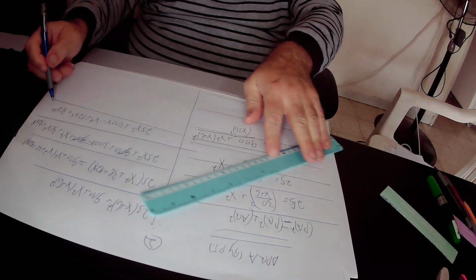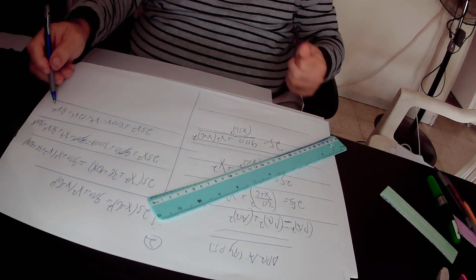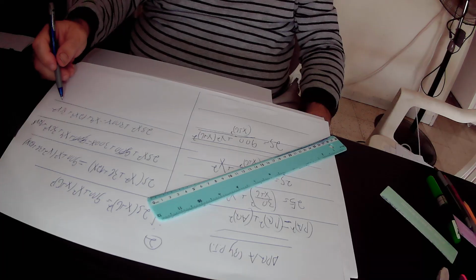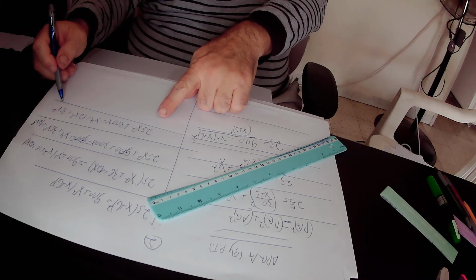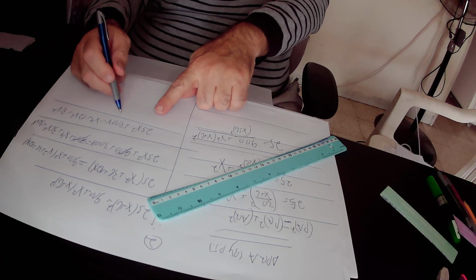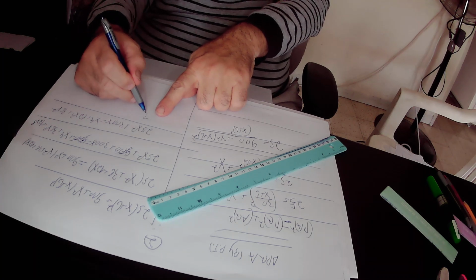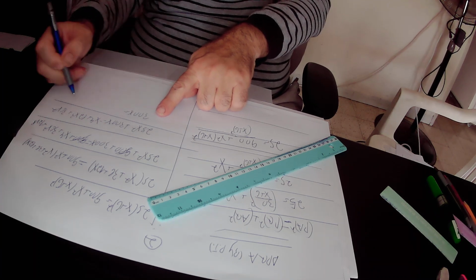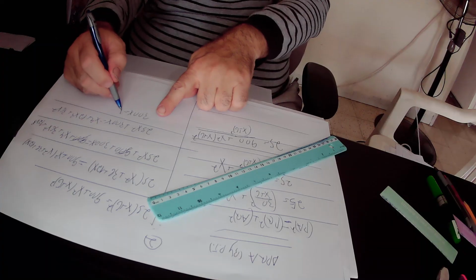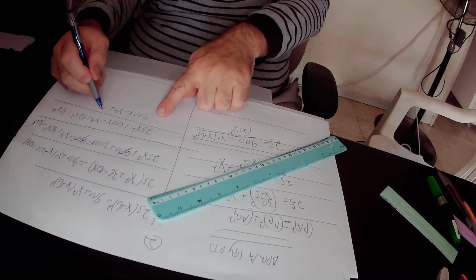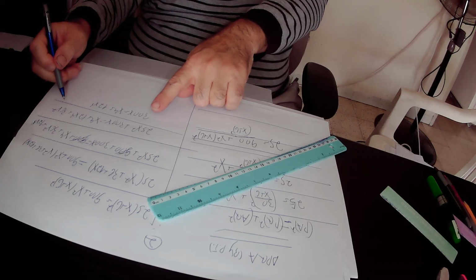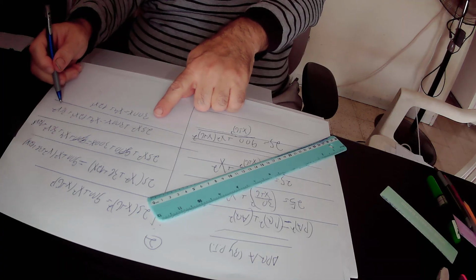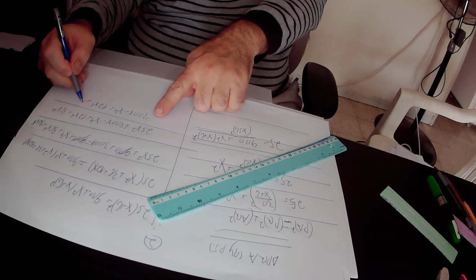So here we subtract from this equation 36x squared, and we will subtract from this equation 25x squared. So in this side of the equation we are left only with 300x equals x to the power of 4 plus 12x cubed, and we have 36x squared minus 25x squared is 11x squared.